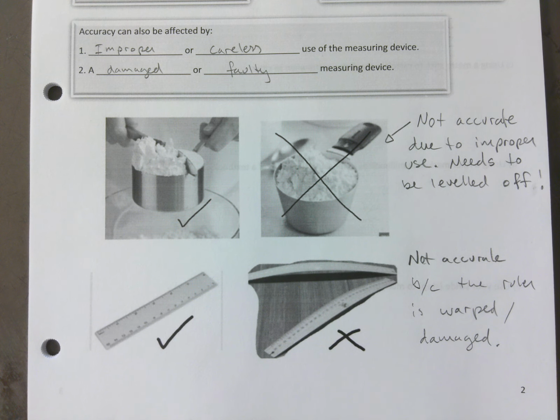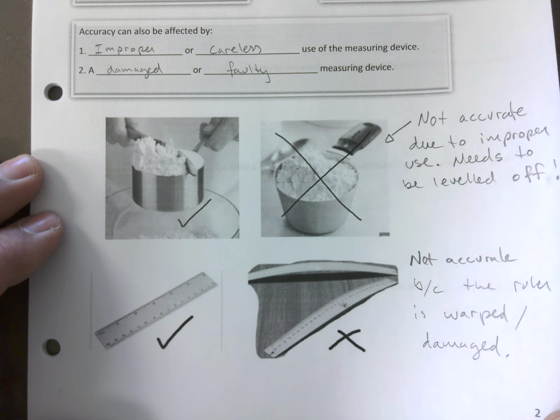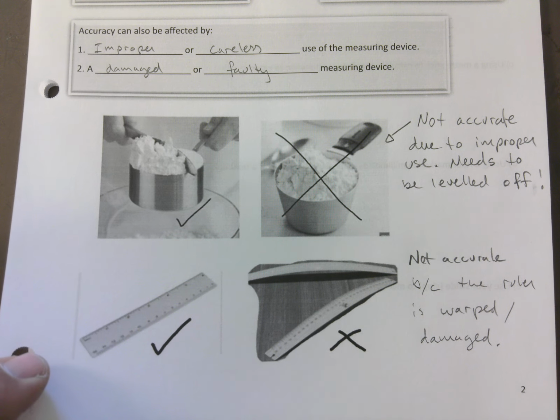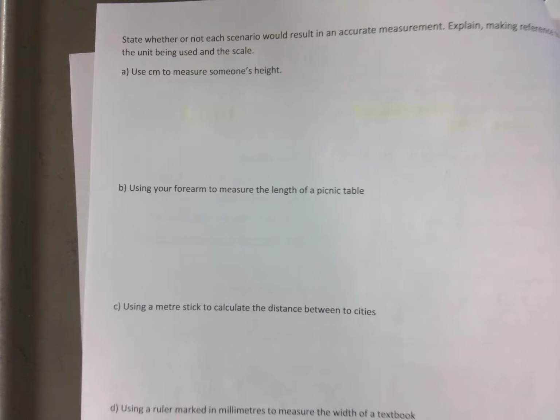So all we're talking about here is how to be accurate and what would result in inaccuracy. You need to have specific examples. Don't just say, oh, so-and-so didn't use it properly. No, you have to be specific. All right, keep going. If all I do today is talk and you write down, that's what today is all about. I do think we're going to get to some of the math part, but it is what it is.